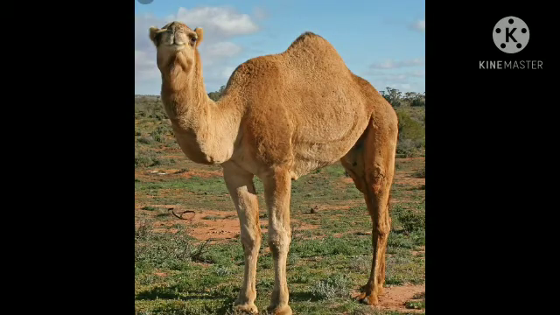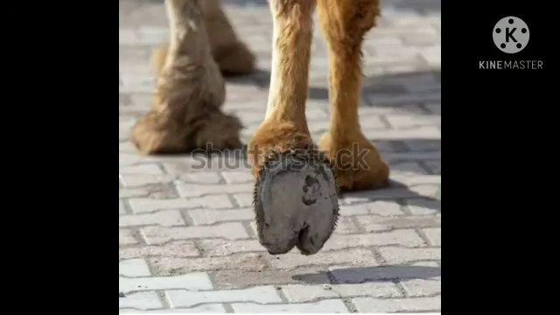Then camels, these are also terrestrial animals. Camels have long legs which help them keep their bodies somewhat high above the ground, so there is no problem for the radiation of heat. It also has a hoof. It helps them to walk easily on the loose sand.